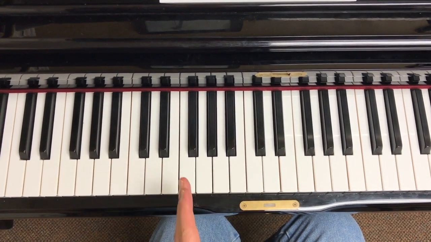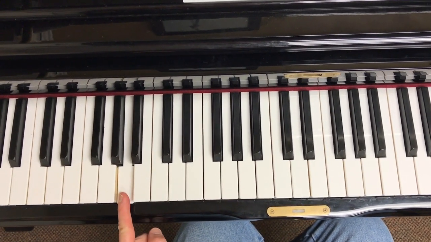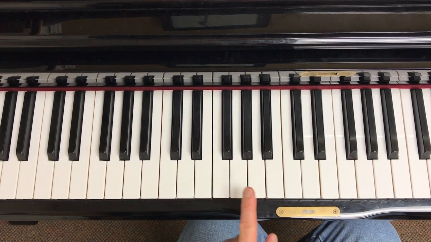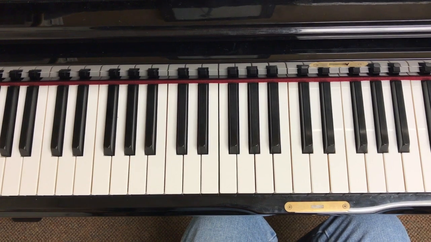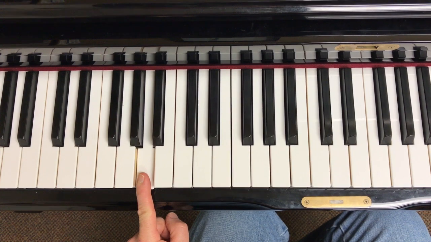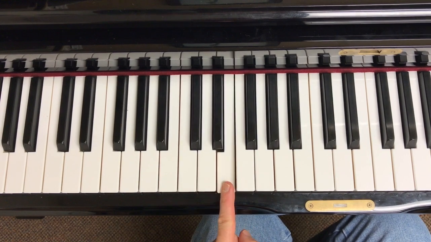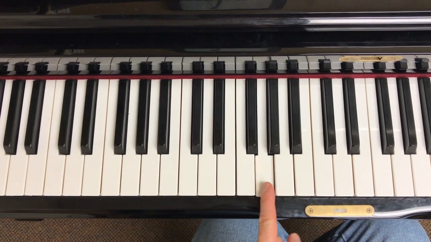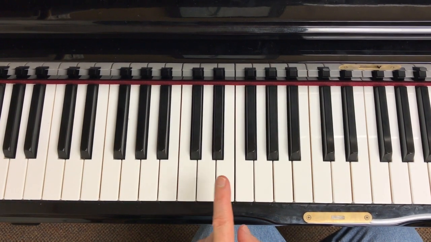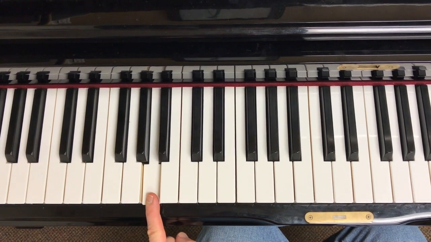Step 2 is to play and sing the scale starting on A and going up white key by white key until you come to the A again and then back down. And as you sing it, use the names of the pitches. So you would sing A, and go A, B, C, D, E, F, G, A, G, F, E, D, C, B, A.